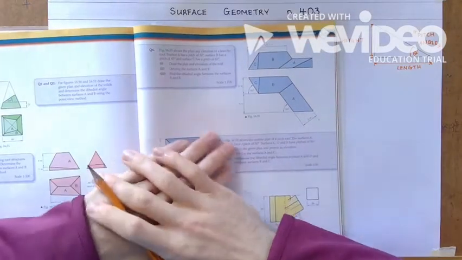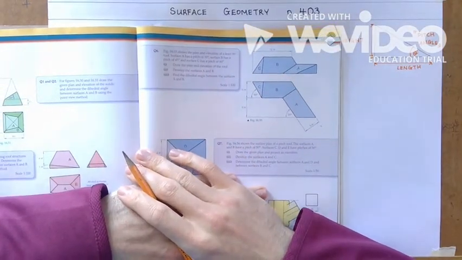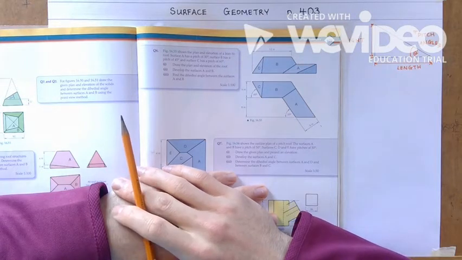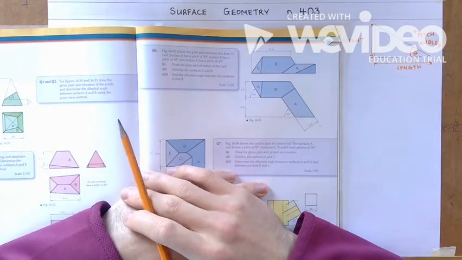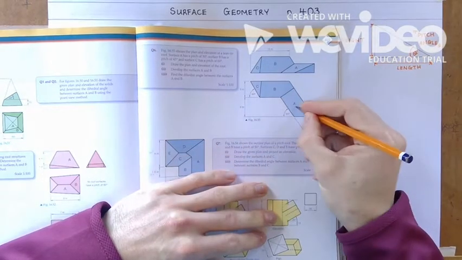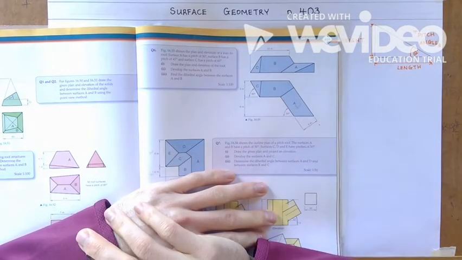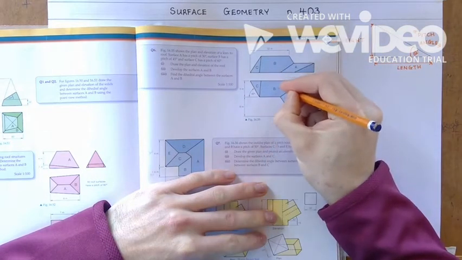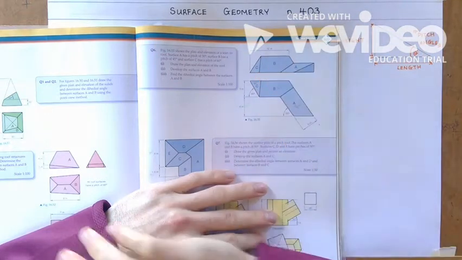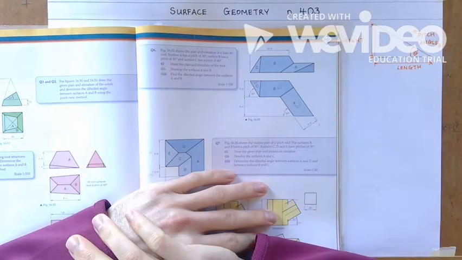Okay, so the question that I'm going to look at is question 6 from page 403 on the topic of surface geometry. It says the figure 16.55 shows the plan and elevation of a lean-to roof. Surface A has a pitch of 30 degrees. Surface B has a pitch of 45 degrees. And surface C has a pitch of 60 degrees.